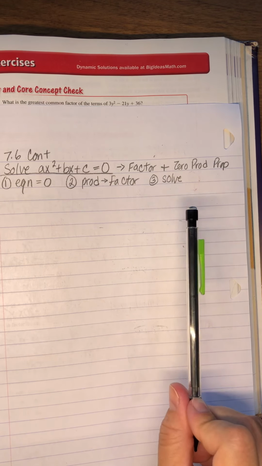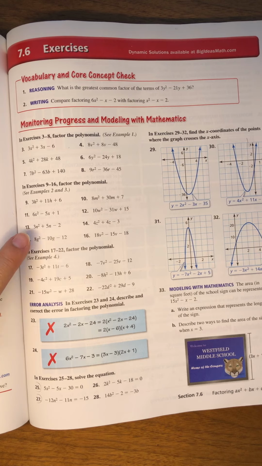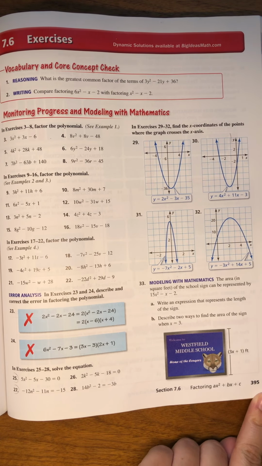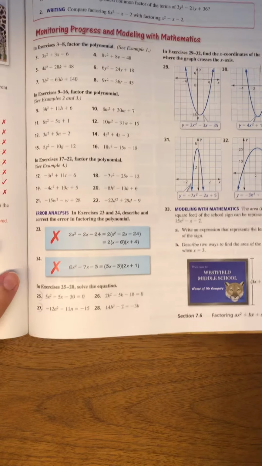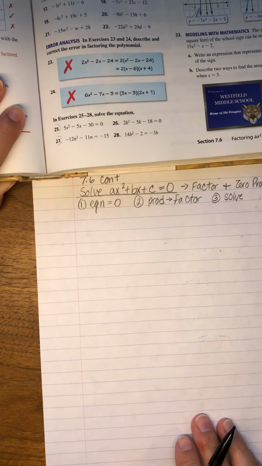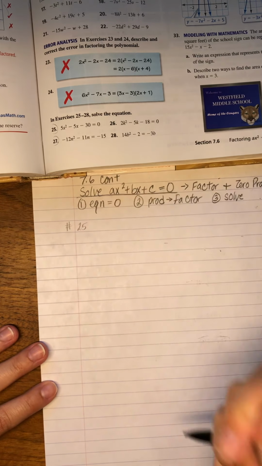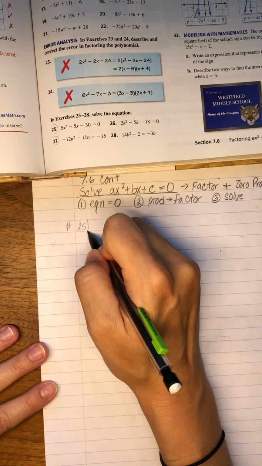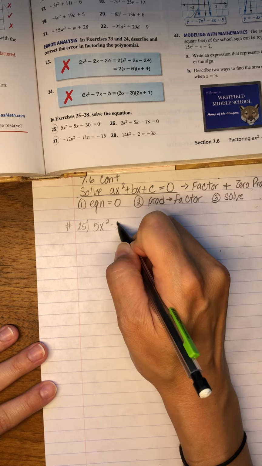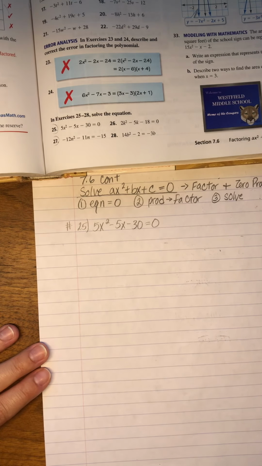We're going to do 2 examples, and these are coming from the exercises from 7.6 on page 395, in case you're wondering where I'm getting these from. We're going to do numbers 25 and 27 all the way down here at the bottom. So let's start with number 25. Number 25, I have 5x squared minus 5x minus 30 equals 0.